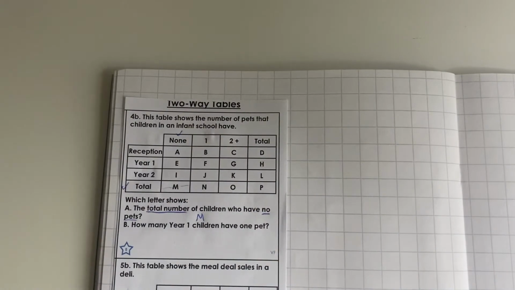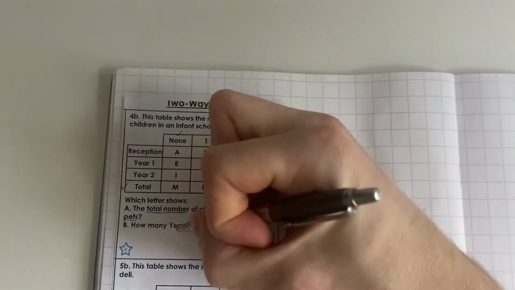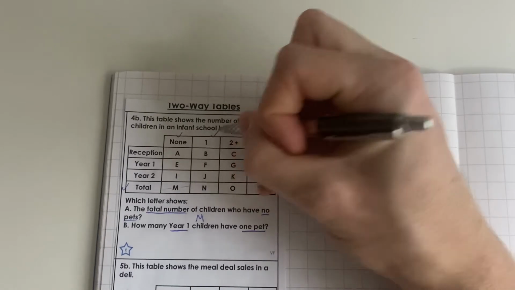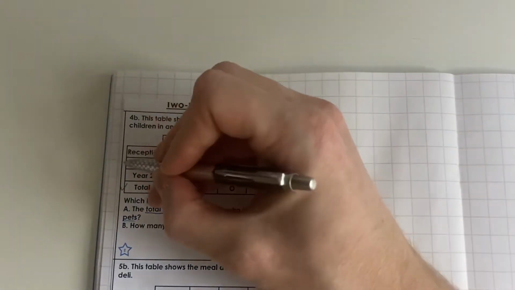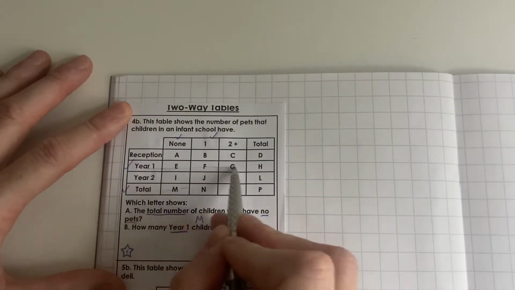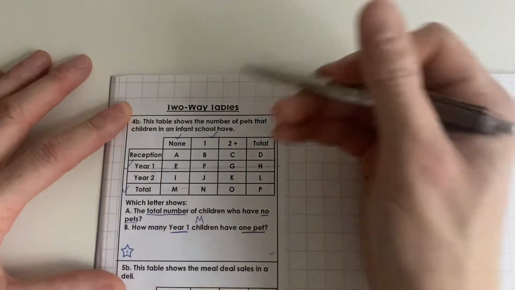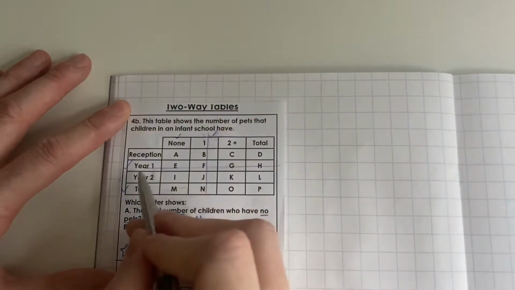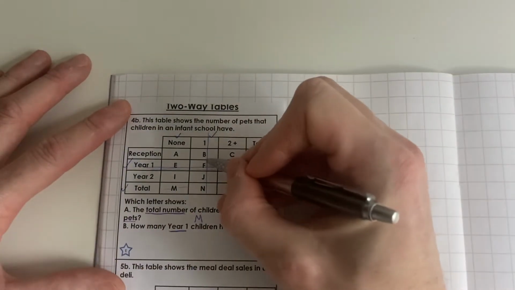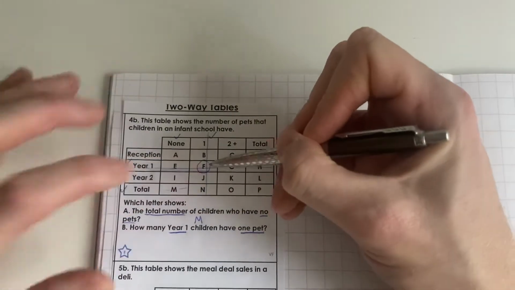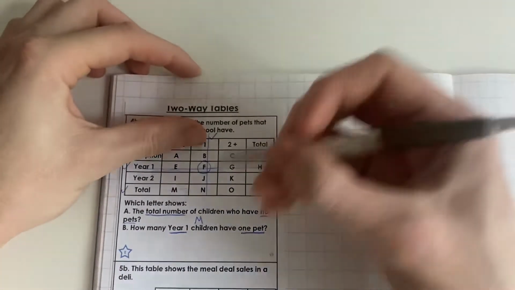How many year 1 children have 1 pet? As I said before, we need to identify the key information. So we've got year 1, 1 pet. So we're looking at this one, and we're looking at year 1. Again, if we were to draw a line through year 1 and a line through 1 pet, where do our lines meet? And as we can see, it's here. They cross there. So our answer is F.